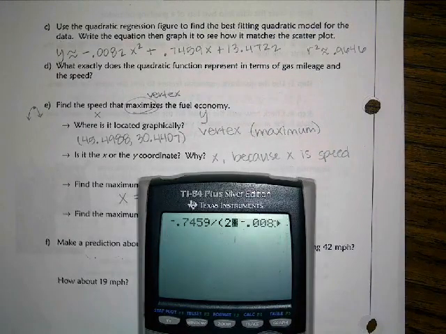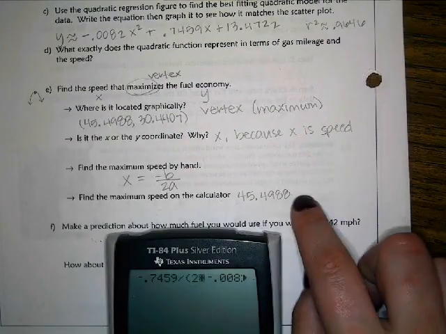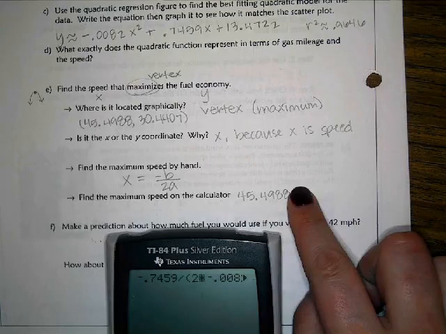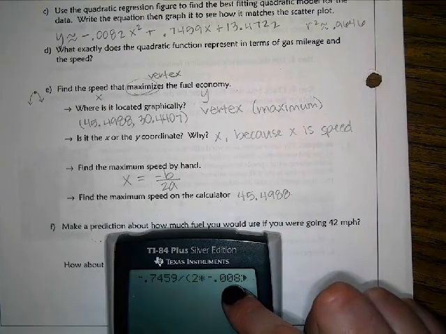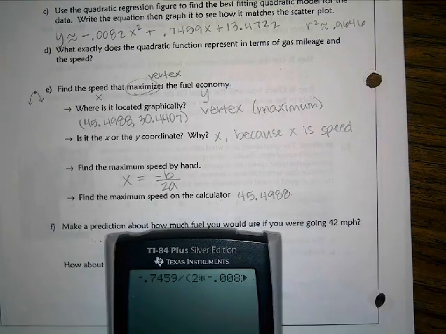The x-coordinate we already found is the perfect answer. This answer is going to have some rounding errors in it because we're plugging in rounded numbers. I'm using the a value from up here. So negative b divided by 2a.